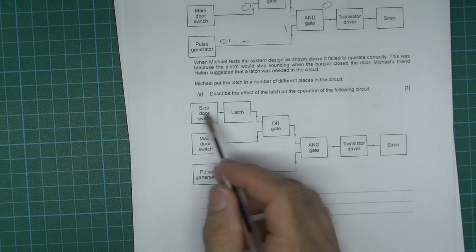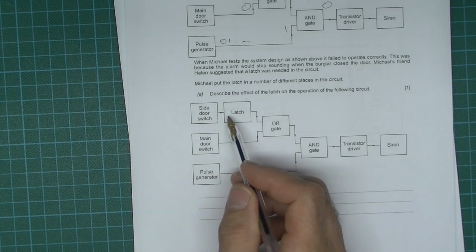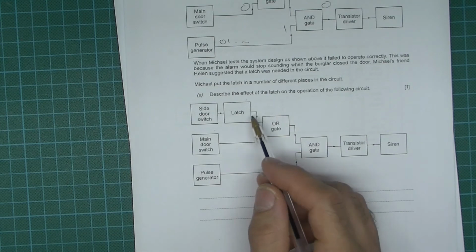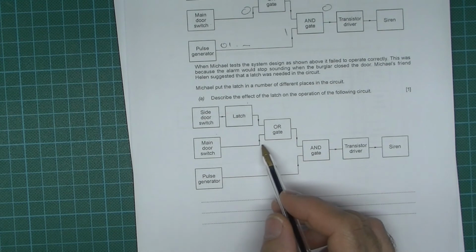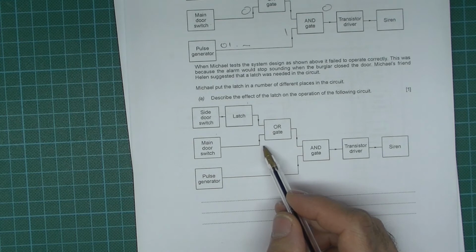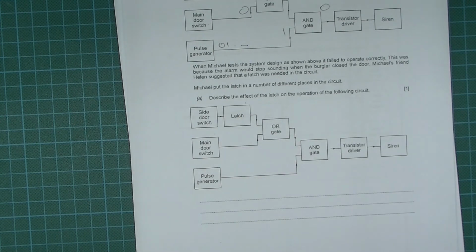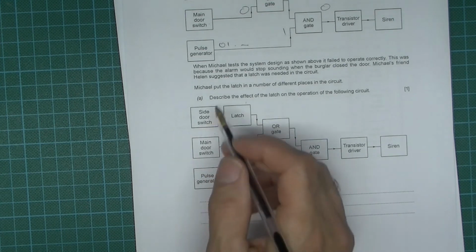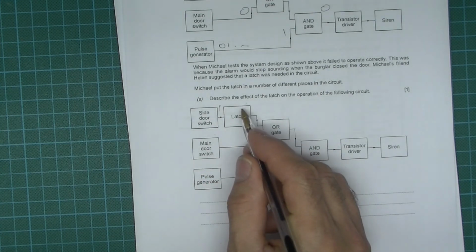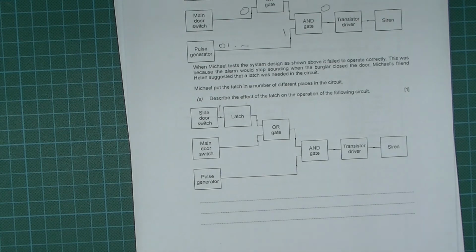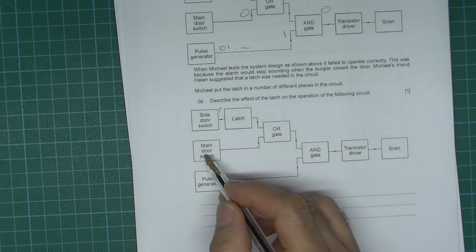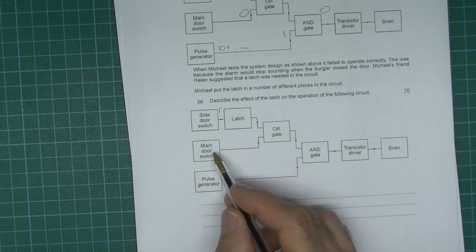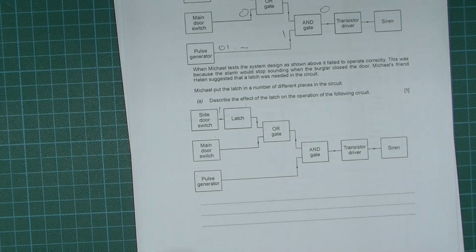So there's a latch here, this time on the side door, and what we could say is that if the side door is open, the system functions properly, the alarm will sound even if the side door is closed. So hopefully you can see that the side door's alarm will sound even if it's closed, because as soon as you've got logic 1, that's going to latch on and stay on. However, if the main door is opened, the alarm will sound, but only while the main door is open. As soon as it's closed, the siren will no longer sound.